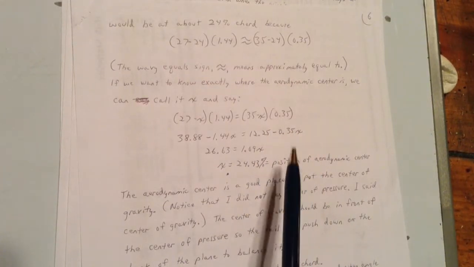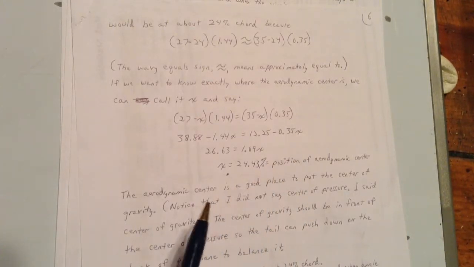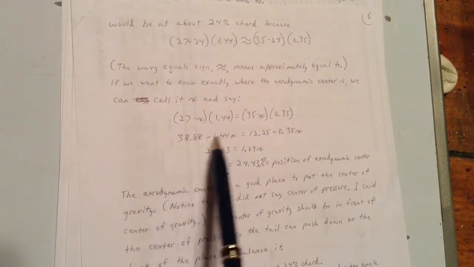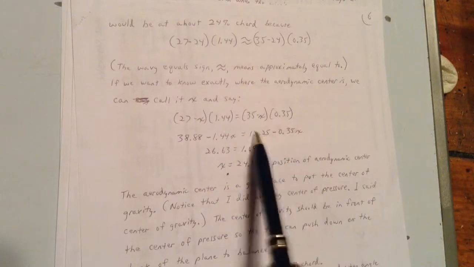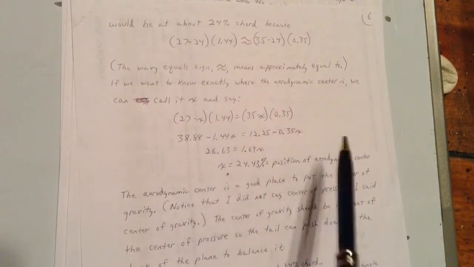Well, anytime you have an equation, you can add things to both sides of the equation. You can subtract things from both sides of the equation. You can multiply each side of the equation. As long as you treat one side of this equation the same way you treat the other side of that equation, it'll still be an equation. In other words, it'll still be the same.